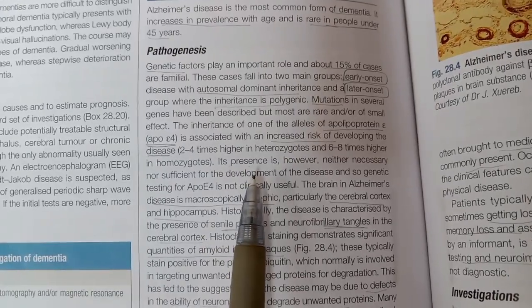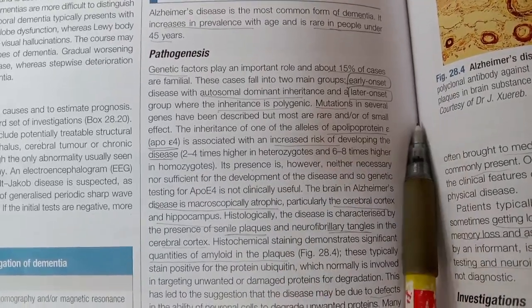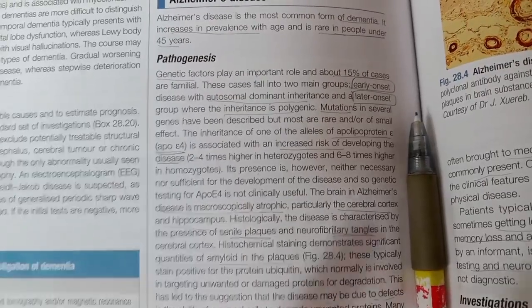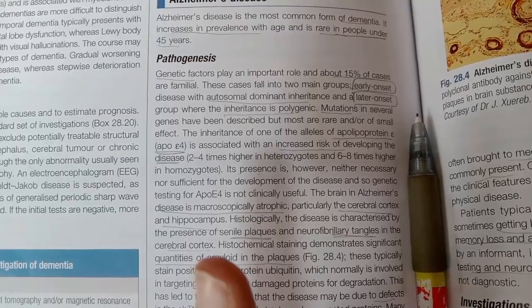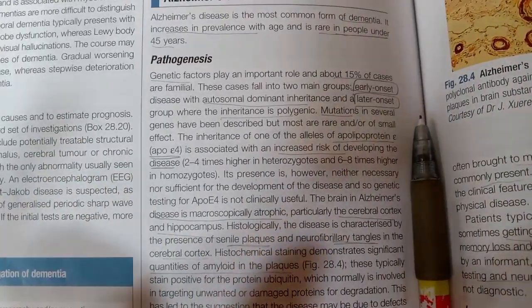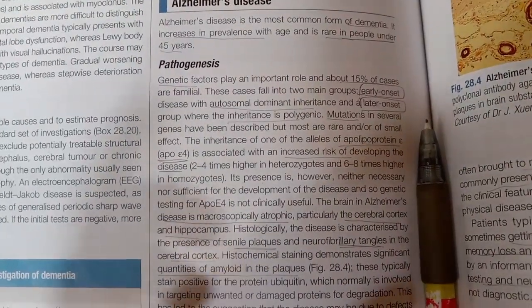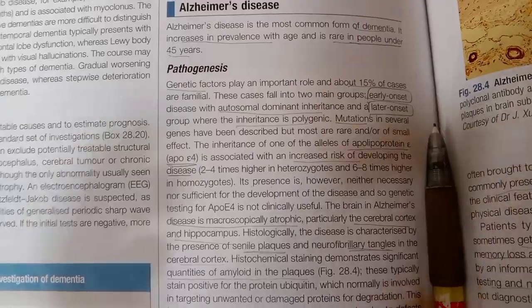Okay, then if we talk about the pathophysiology, we need to understand two things. Okay, first is plaques and second is tangles. Okay, so we need to understand how plaques and tangles are formed, which these two things are responsible for causing the Alzheimer's disease. Okay, so let's study this.